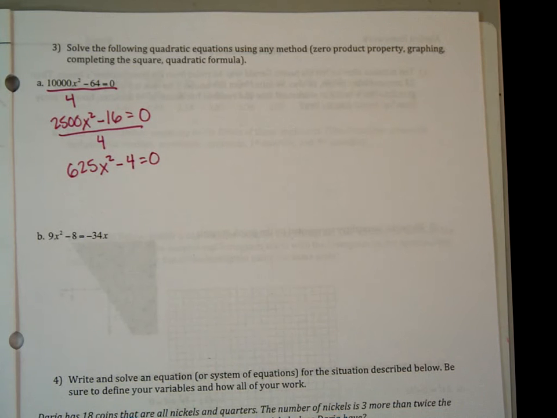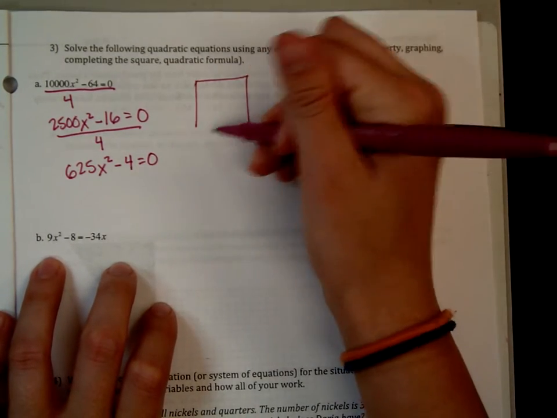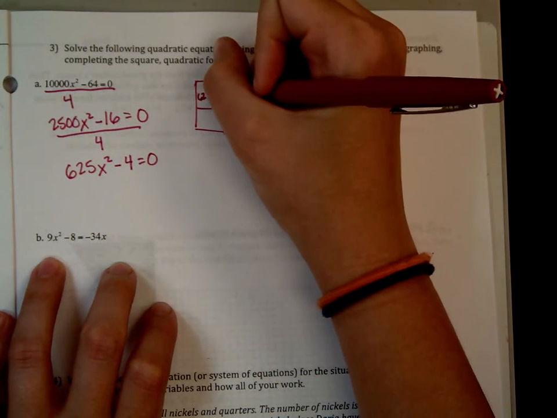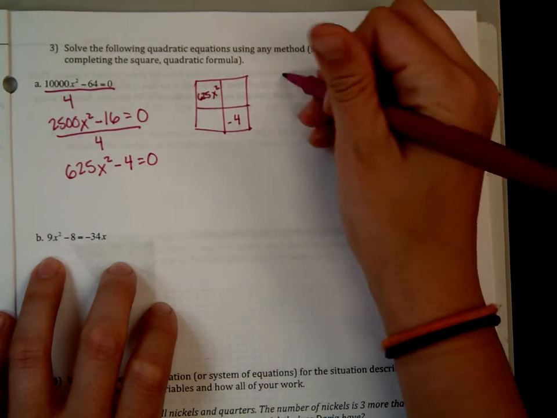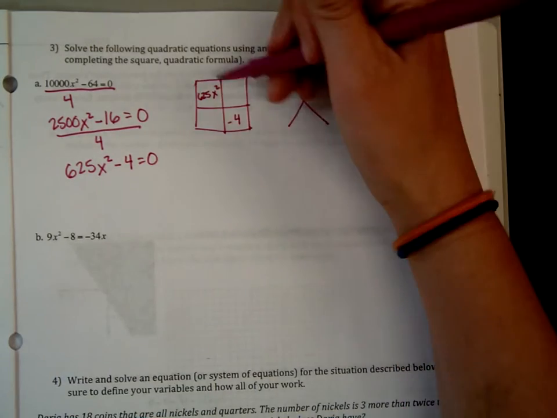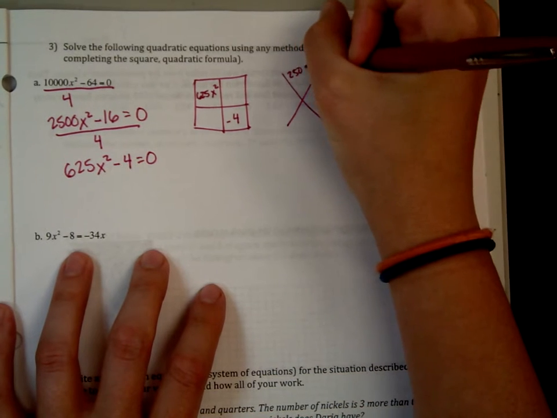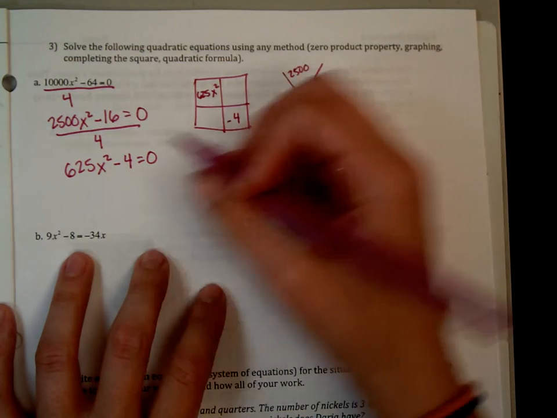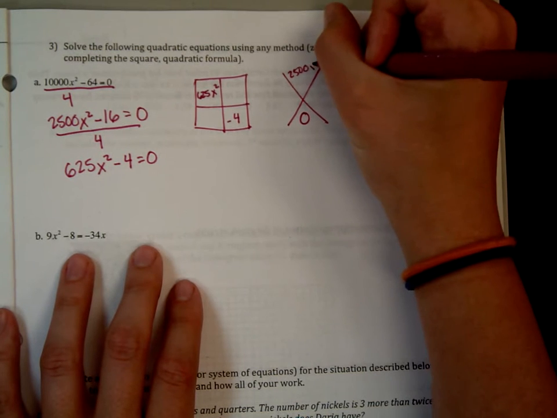So I'm going to try to factor this by using a box and a diamond first. So in my box, I'm going to get 625 x squared, and in here I'll get negative 4. In my diamond, I multiply to make the top, so 625 times 4 is 2,500. And then they have to add up to 0, because I have no x term in here. So they multiply to 2,500 x squared and add to 0.